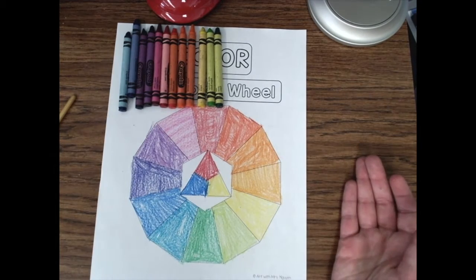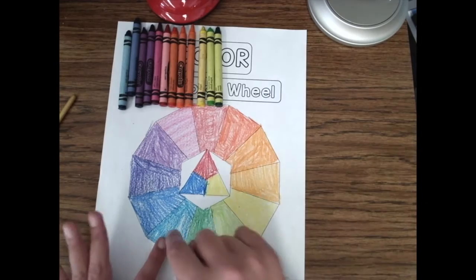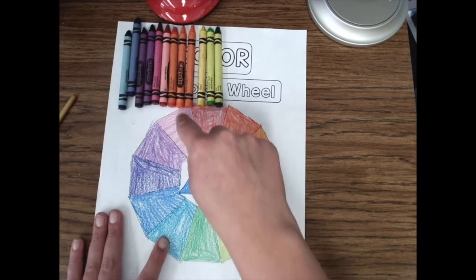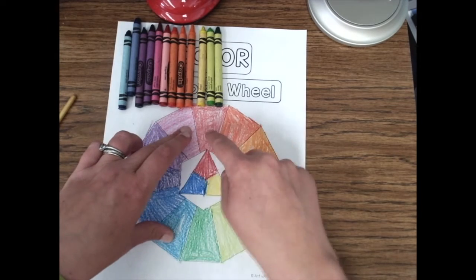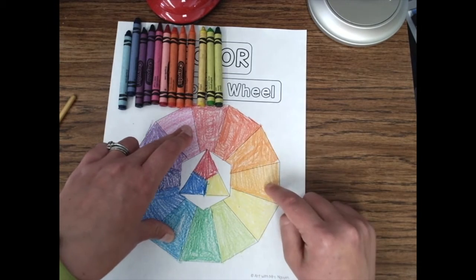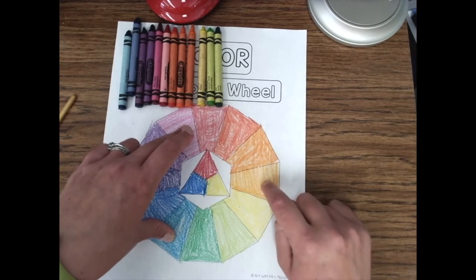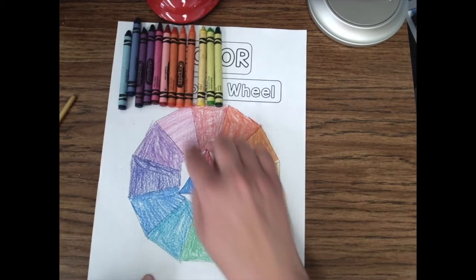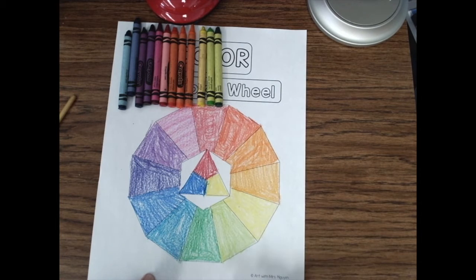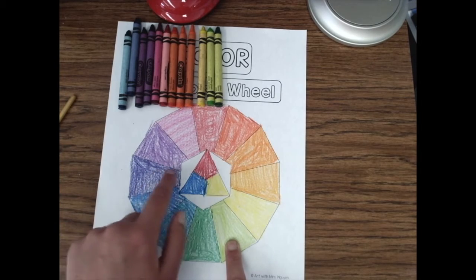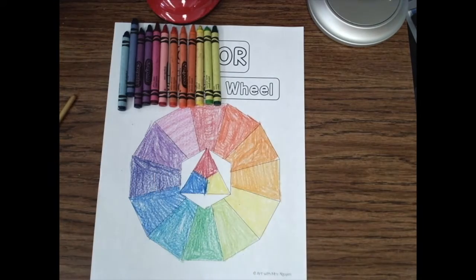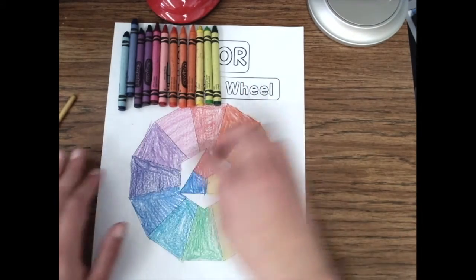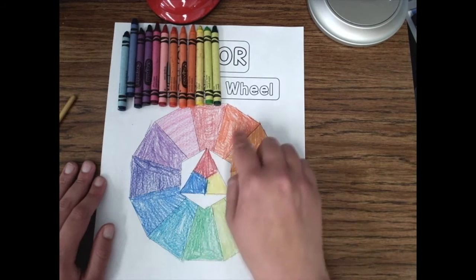If I started with blue-green, 1, 2, 3, our next color would be red-violet. 1, 2, 3, and our next color would be yellow-orange. So this would be a tertiary triad. Let's find another. If I start with yellow-green, 1, 2, 3, and we have blue-violet. 1, 2, 3, and we have red-orange. So triads are 3 away from each other on the color wheel.